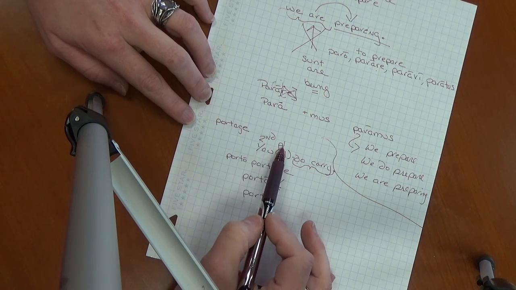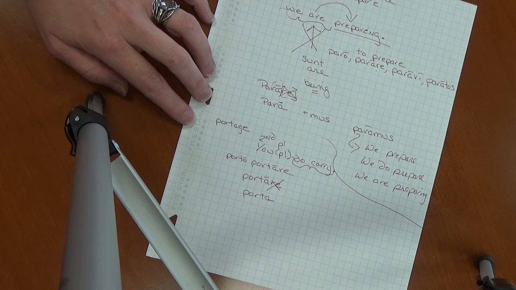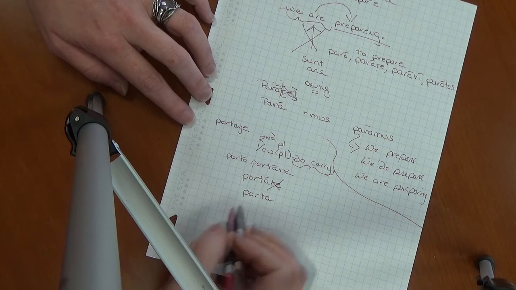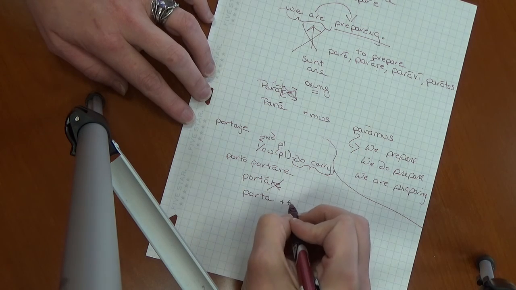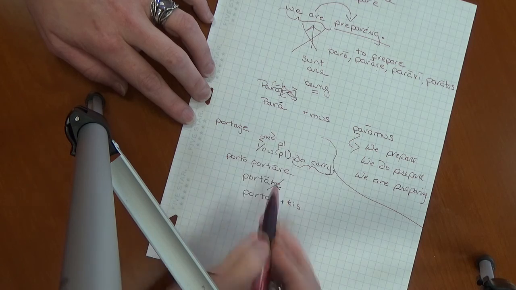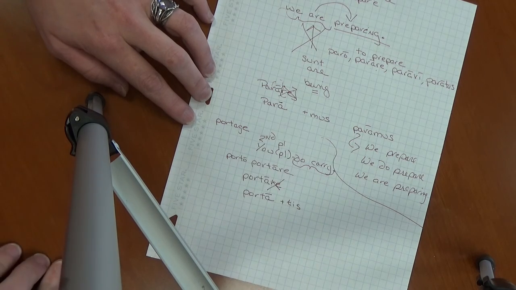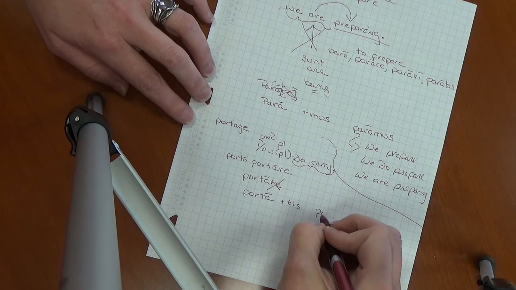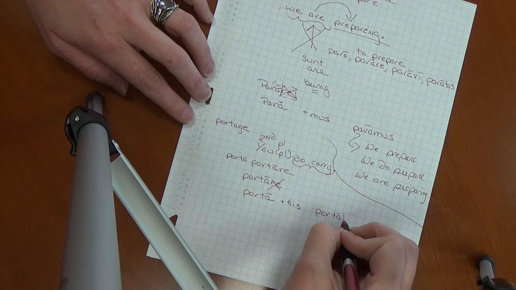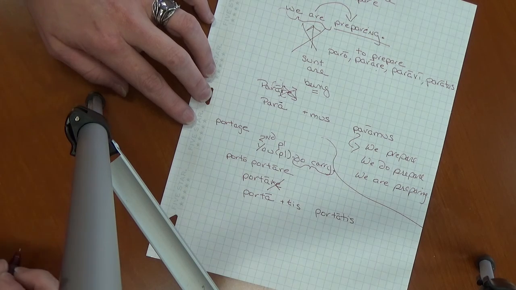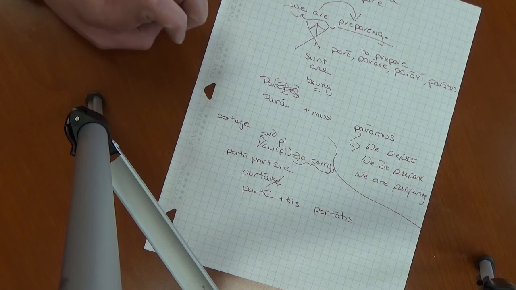Second person plural. O or M, S-T is my singular. Mus, tis. Second plural is tis. I know it's second, not third, so I'm going to keep that long mark. Portatis. Portatis. You carry, you do carry, you are carrying.